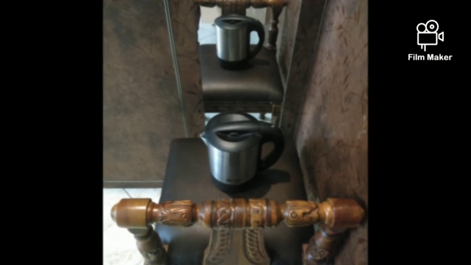So the image for today's investigation is ready. This is an image that has a chair and a kettle above it placed in front of a plane mirror. So our checklist is ready, the image is ready. Let's start with our investigation.